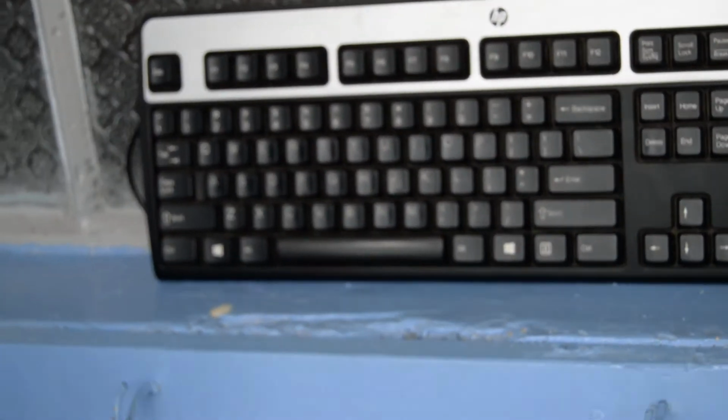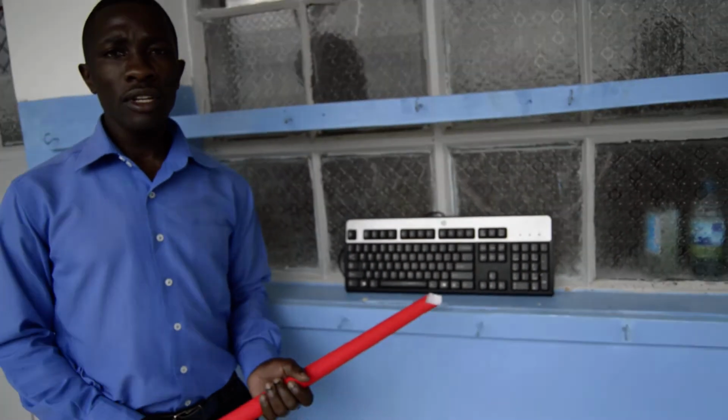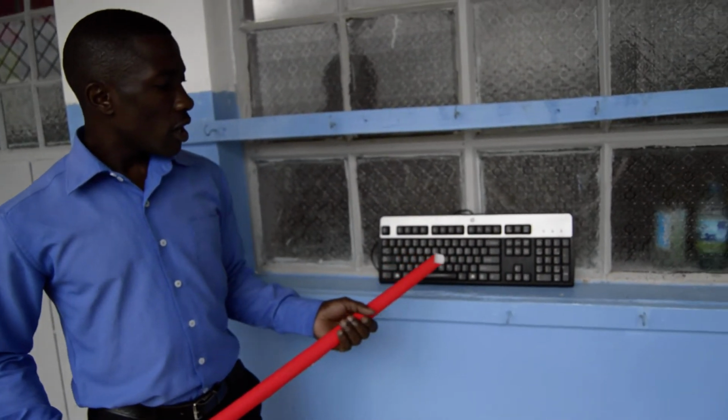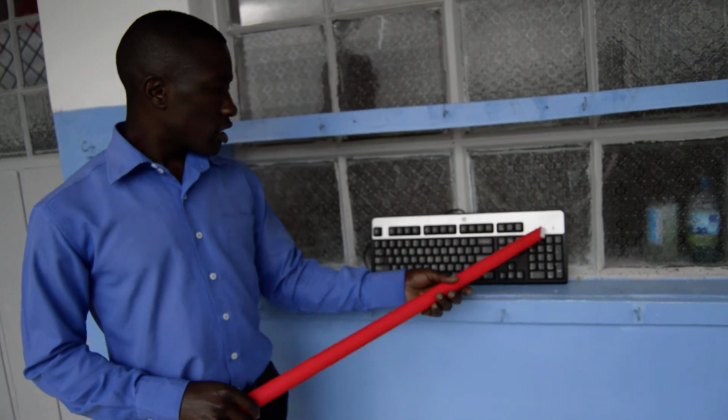So I hope you've learned something concerning the various parts of a keyboard. These are also number keys. They have just the same function as the others that I've just talked about.